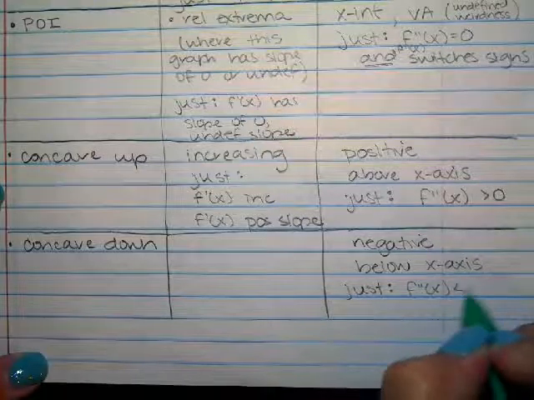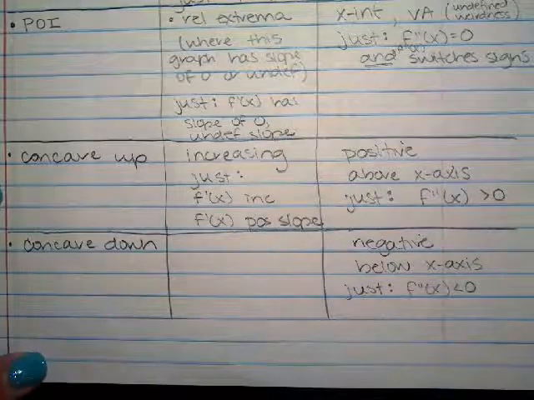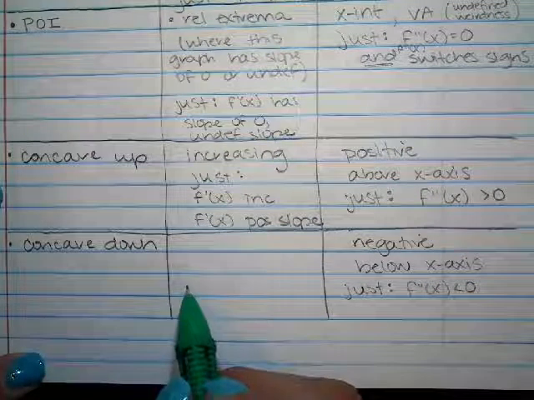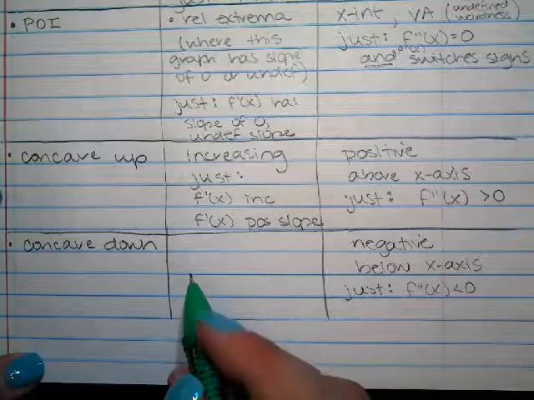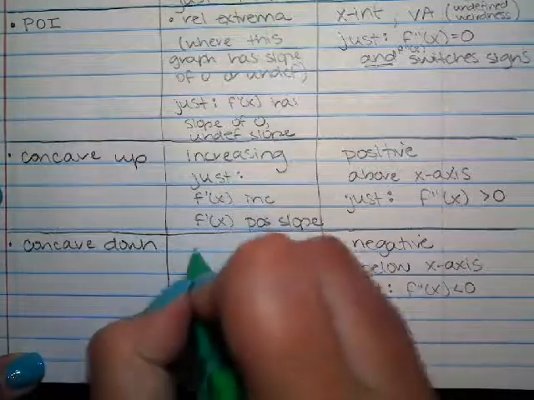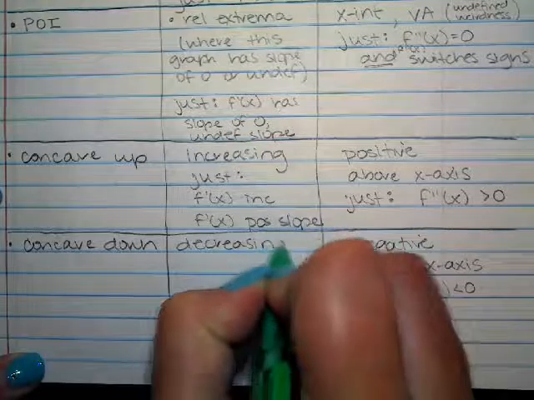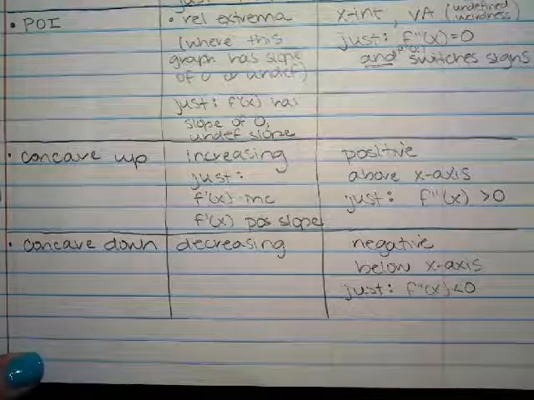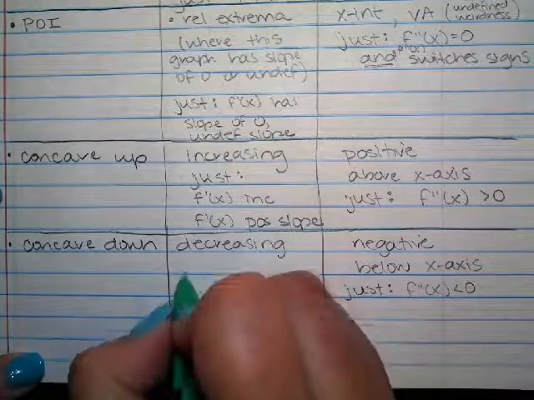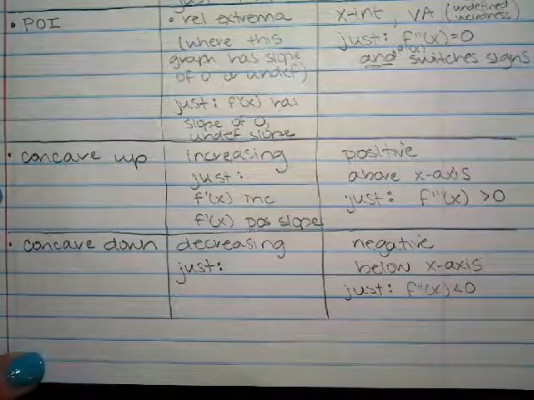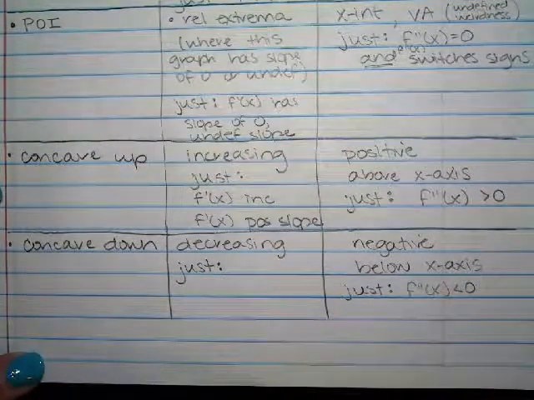And then what does that look like on the first derivative graph? It's decreasing. And then what justification do we write there? Or we could say f prime.